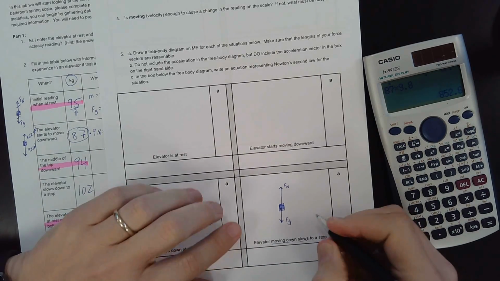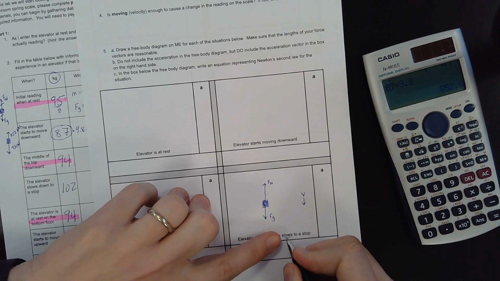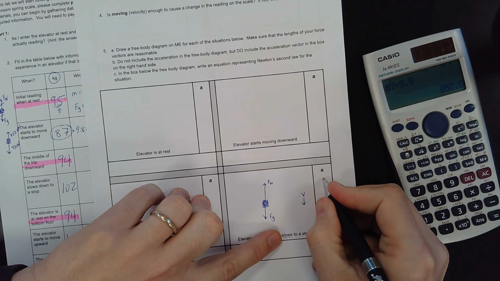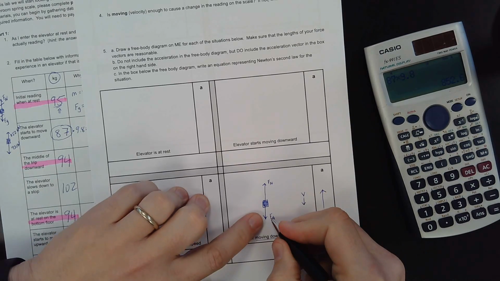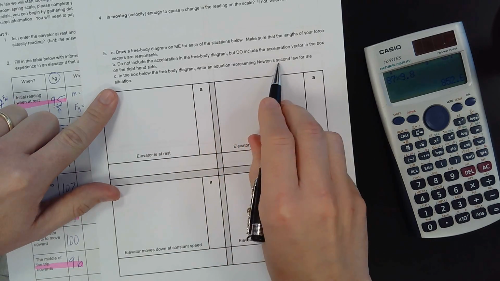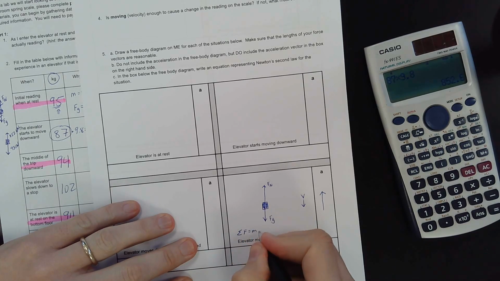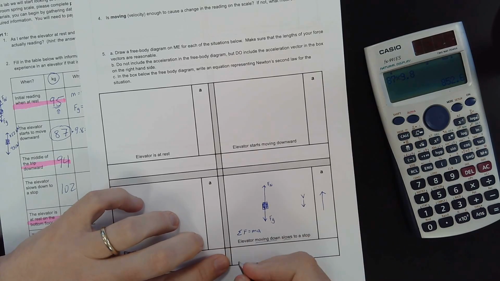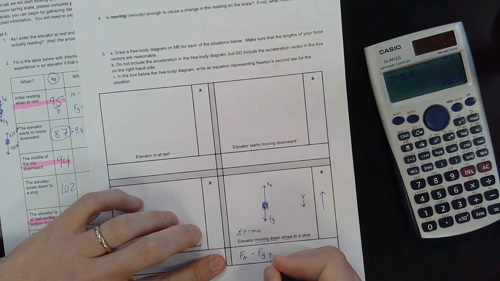So what I need is, it's moving down, my velocity is downwards. In order for it to slow down, I need my acceleration to be in the opposite direction. I need the acceleration to be upwards, which is why the normal force needs to be greater than the force of gravity. Now, below, we're going to write an equation for Newton's second law, which, remember, is the sum of the forces equals ma. So the sum of the forces here is the normal force, which is upwards, minus the force of gravity, because the force of gravity is downwards, and that will equal the mass times the acceleration.